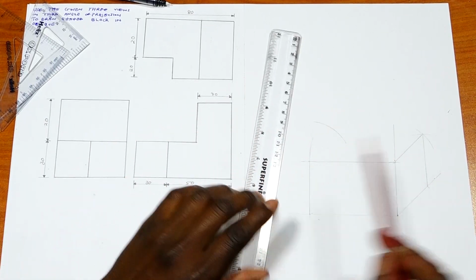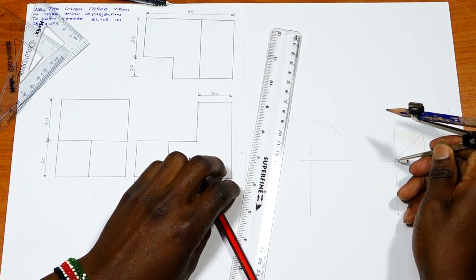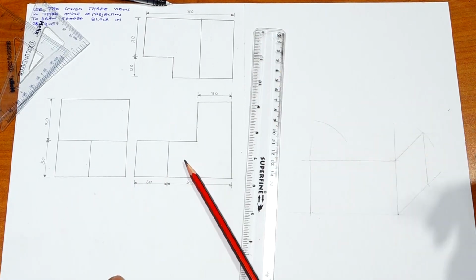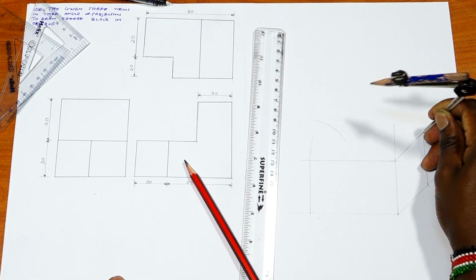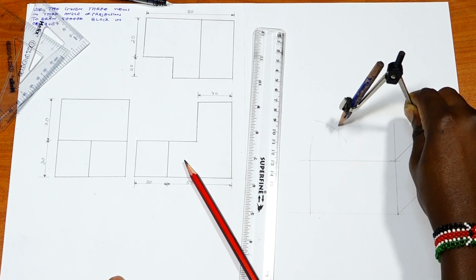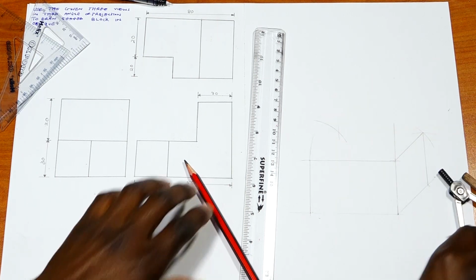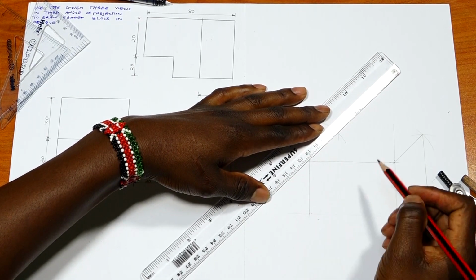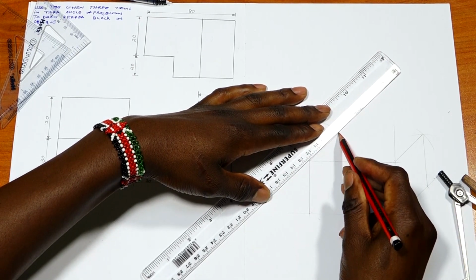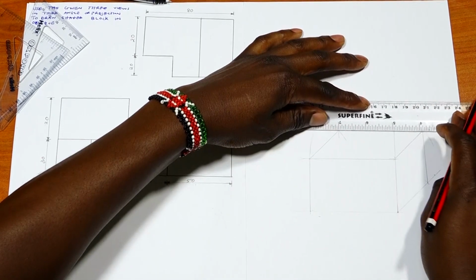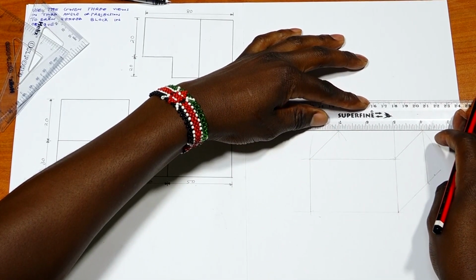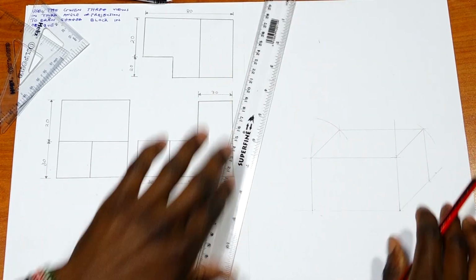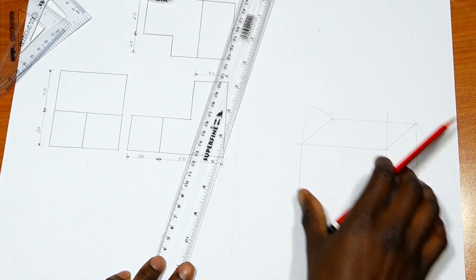Then from there you can measure the length like that. That is our length. With your pair of compass at this point, you make an arc to intersect the previous arc. Where it intersects, you can join the parts to complete our oblique box. Now, this is our oblique box.